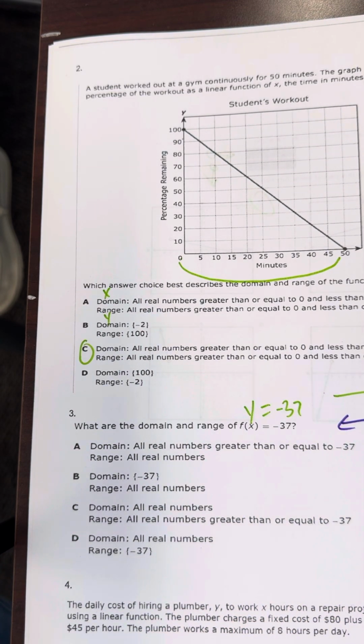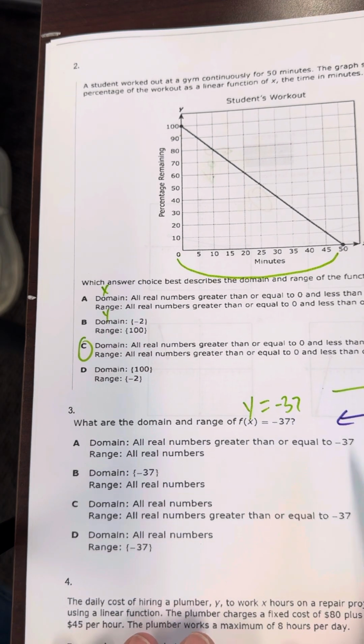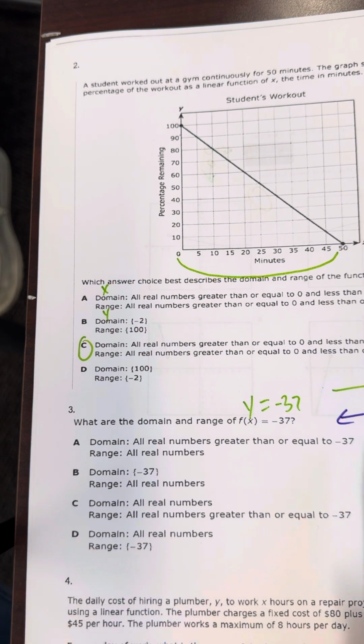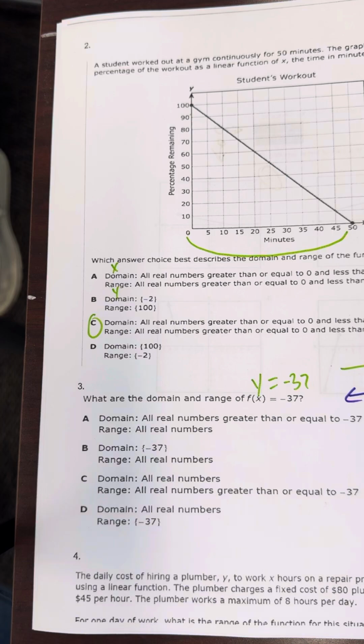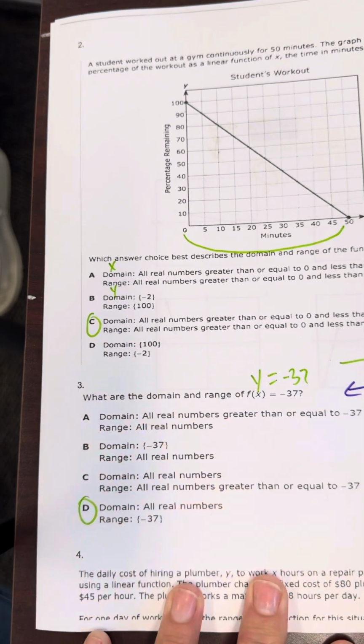So the domain for every line is going to be all real numbers except for a vertical line. And the range for all of them but horizontal and vertical, they're the only ones that are different. For horizontal, it can only equal negative 37. So D is all real numbers because it's going left and right forever, and it can only equal negative 37.